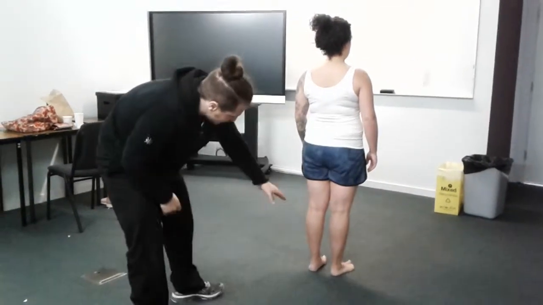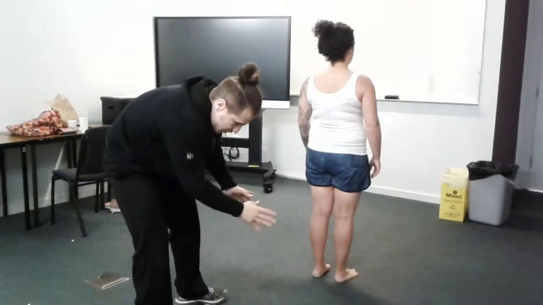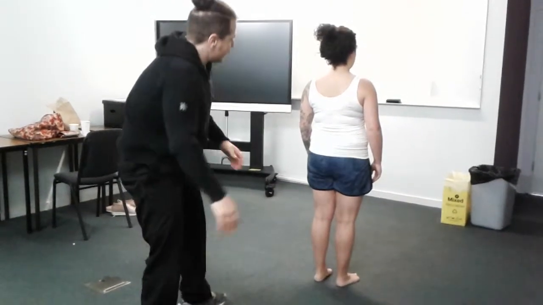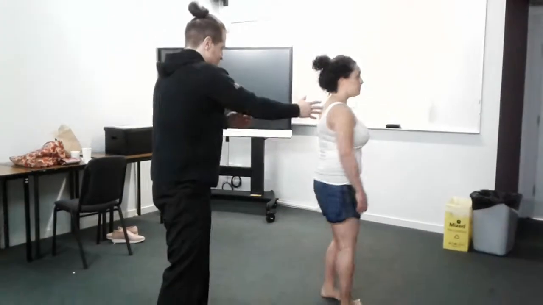Can we see the lateral three toes on each side? Is it externally rotated, is it internally rotated? From there, we go to lateral view. Joey, can you please turn?